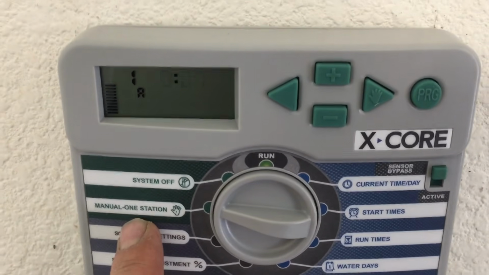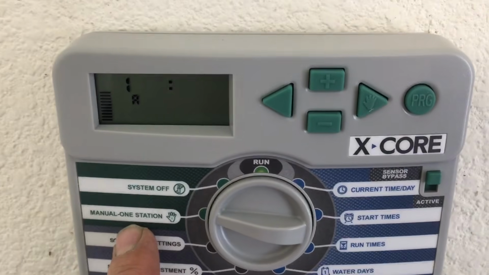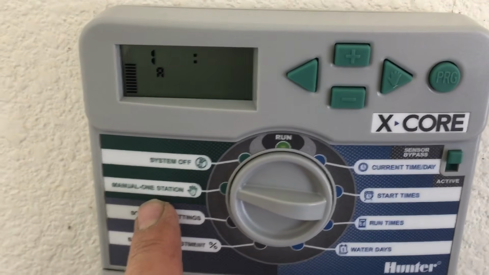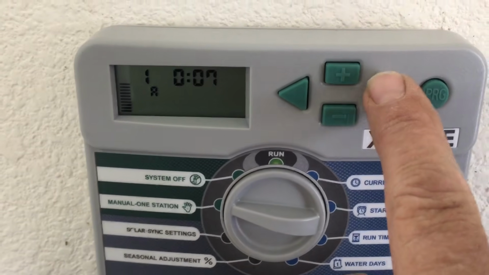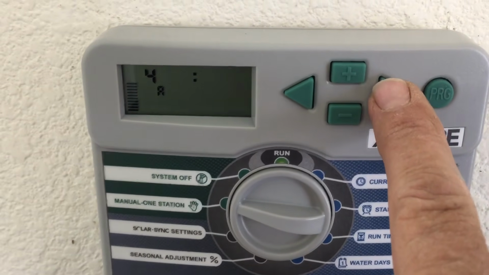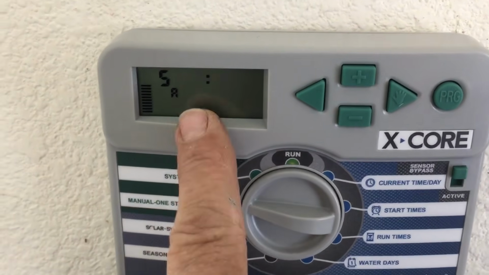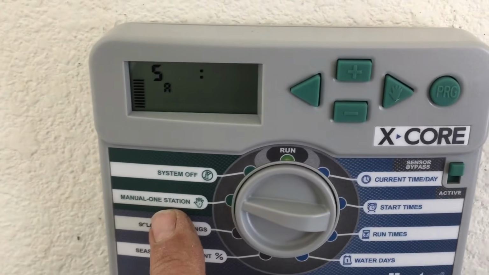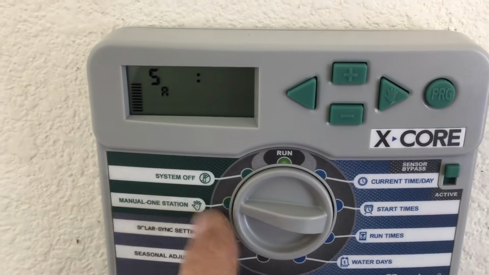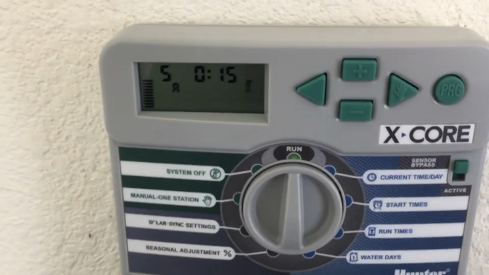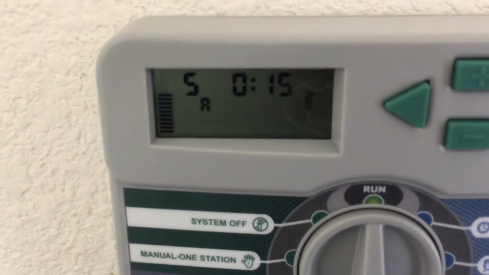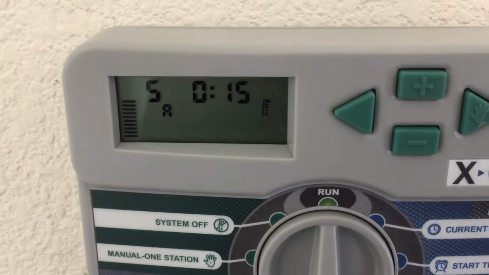It defaults to zone 1, which is a lawn zone. So we don't want that. We want zone 5, because that's our front drip. So I'm going to use the arrow to move over to which zone we want to manually water. Now it says zone 5, that's our front drip, and we will manually water just that one zone. As soon as it blinks a few times, turn it to run, and there goes the sprinkler icon on the screen right there. If you look, a little sprinkler pops up.